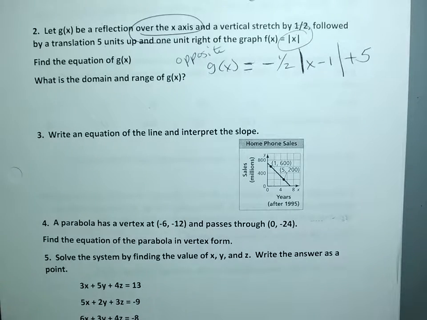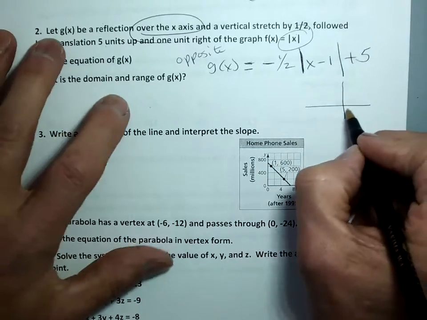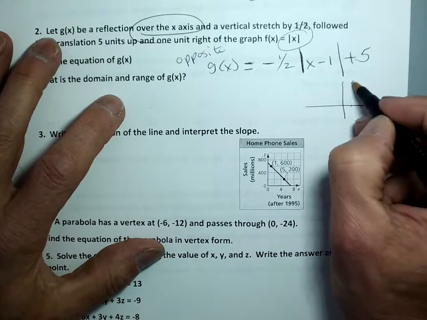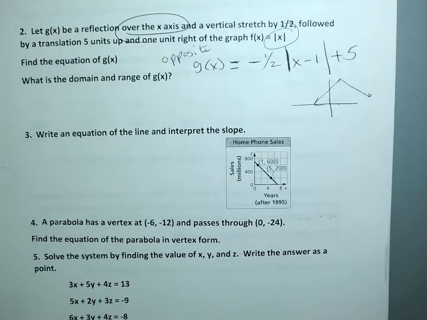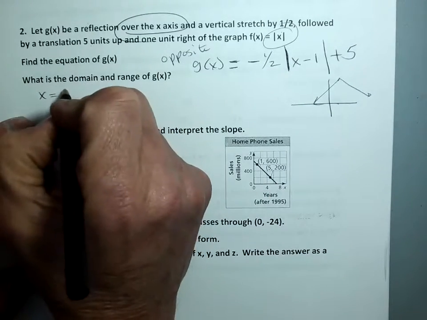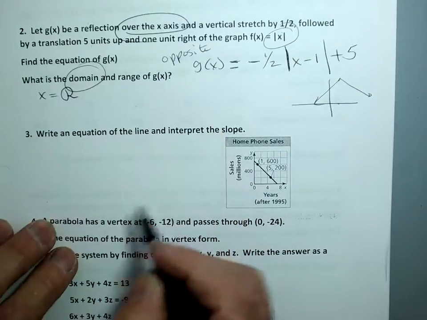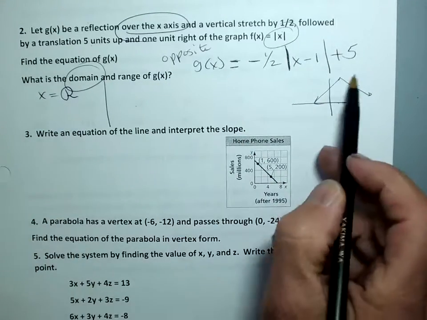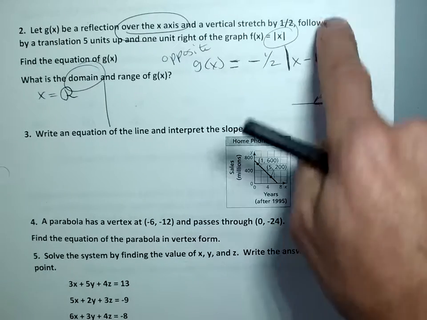So I'm just going to do a real rough sketch. I don't need a beautiful sketch, just a little easy sketch. 1, 5. It looks something like that, okay? Hey, look, I don't need it, but it'll help me with the range, okay? So domain's easy. How wide is it? x equals all real numbers, right? That's my domain. My range, remember you reach for your range, but this time I'm not going up, I'm going down, right?